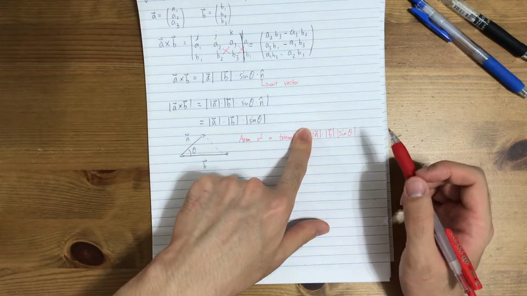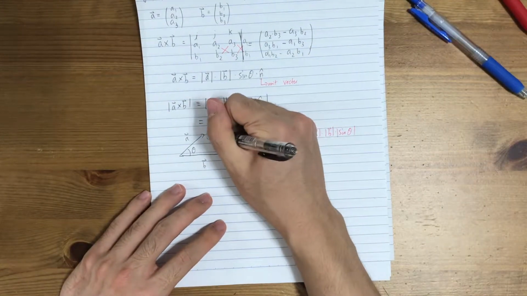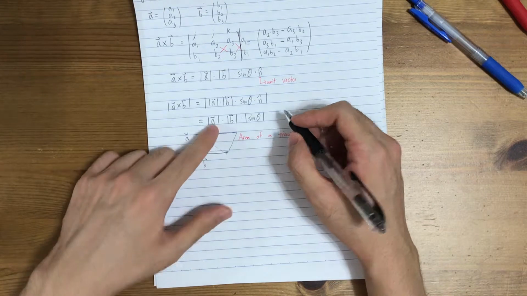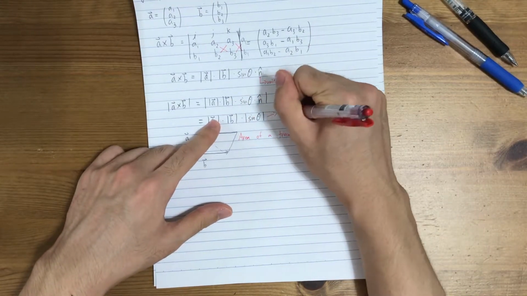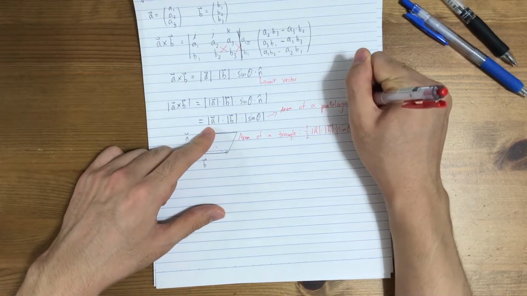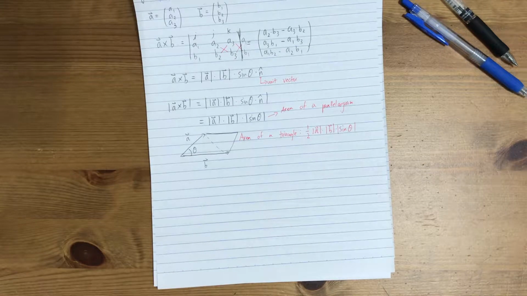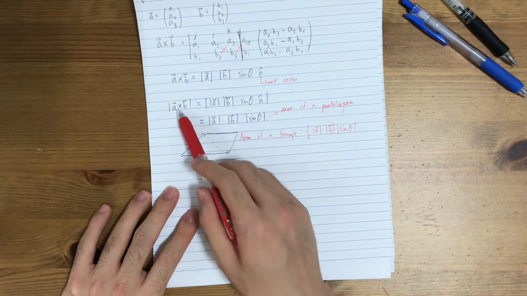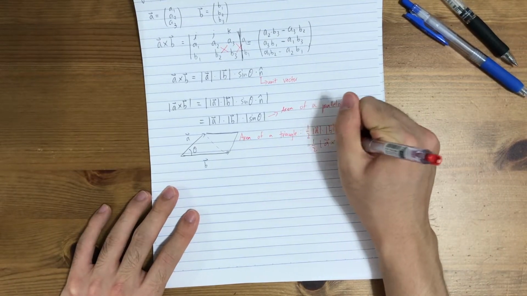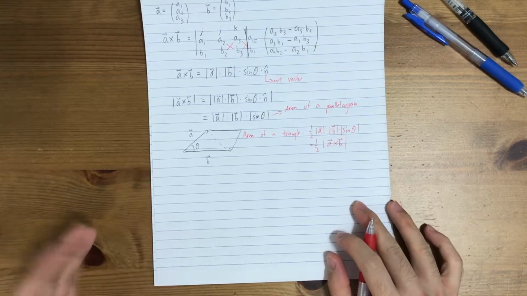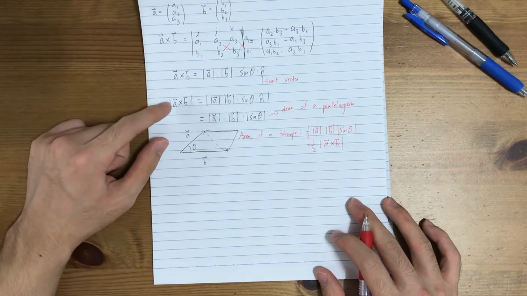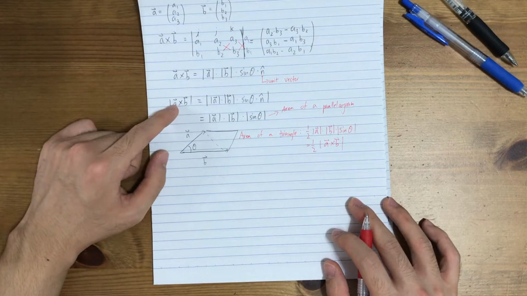And what does it mean if we don't have half? That means it's the area of a parallelogram, okay? So that one gives us the area of a parallelogram. Okay, so that means by dividing this by half, we can find the area of a triangle. Okay, so this is the area of a triangle. So that's one of the aspects, the geometrical meaning of a cross b.